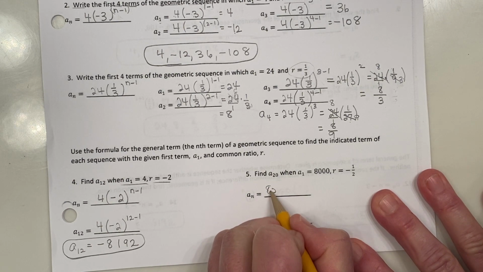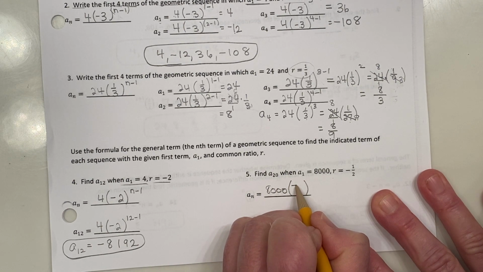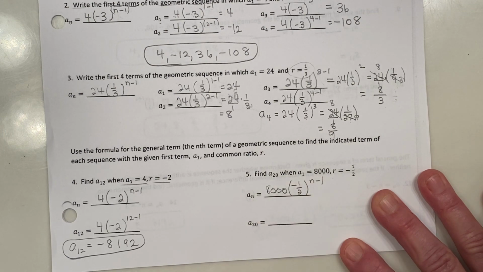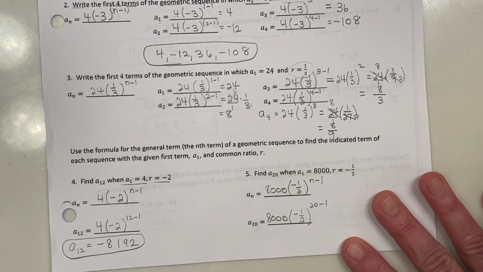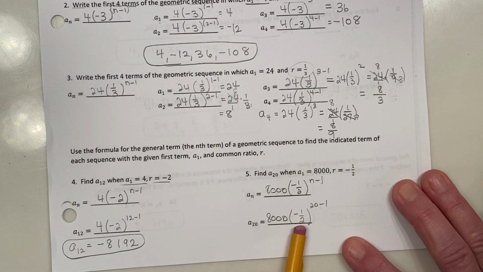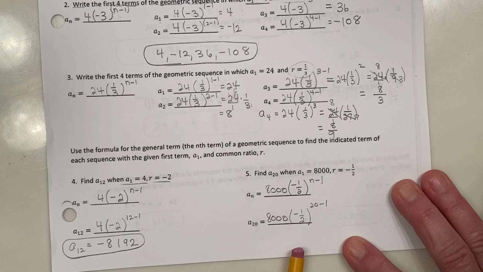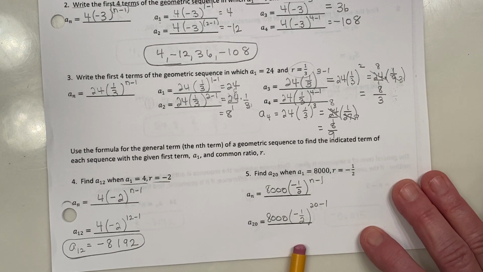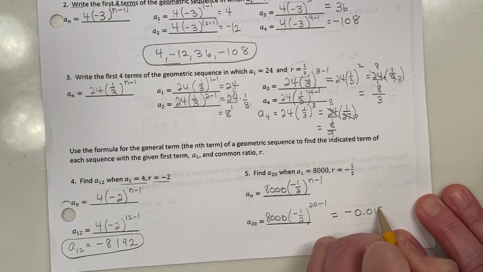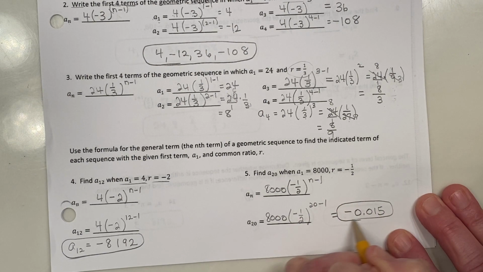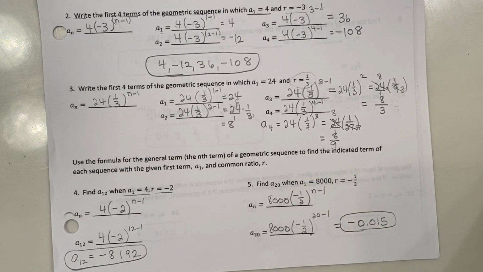Okay, so the formula is the first term, parentheses, common ratio, n minus 1. Insert 20 for n. Now, certainly you can go to your calculator. Don't forget parentheses around -1/2. Raise it to the 19th power and then multiply by 8,000. You're going to get a really small decimal. Okay, so that decimal answer, I'll go ahead and report it over here, would look like this. But then again, what if you're requested to give a fractional answer?